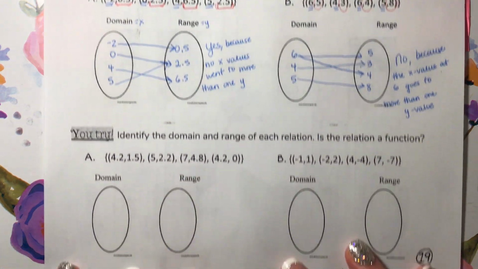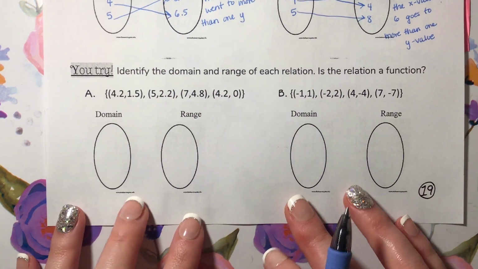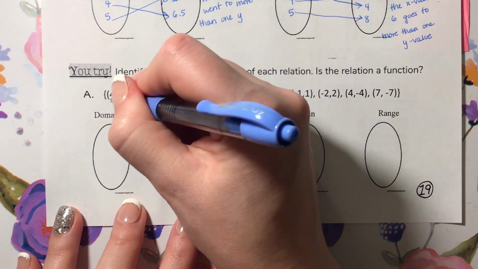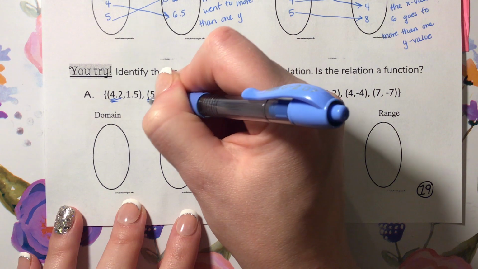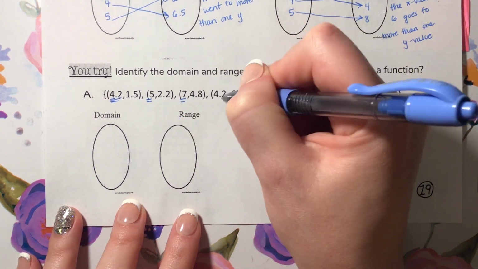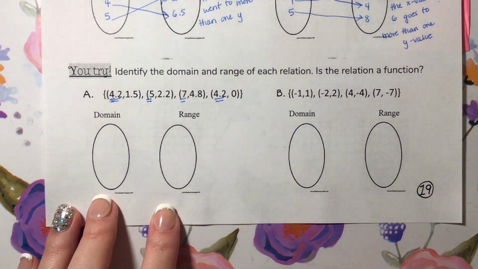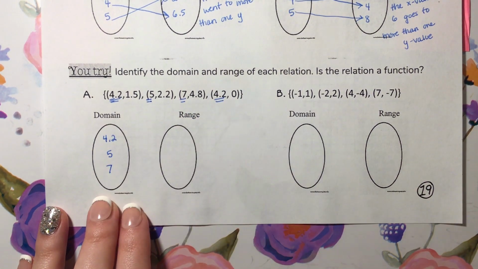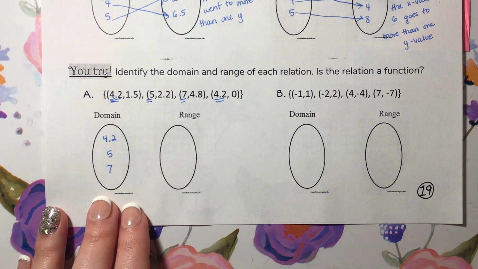All right. We have 2 more examples that are exactly like that. We're going to identify our domain. So we've got 4.2, 5, 7, and 4.2 again. So let's write those in here. I have 4.2, 5, and 7. Notice how I did not write 4.2 twice because I do not want to be redundant.